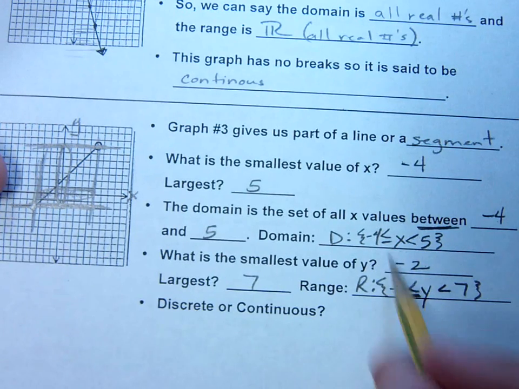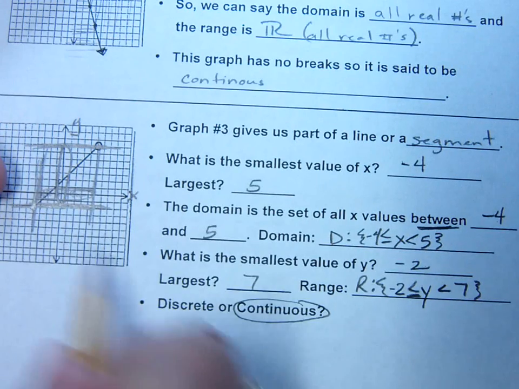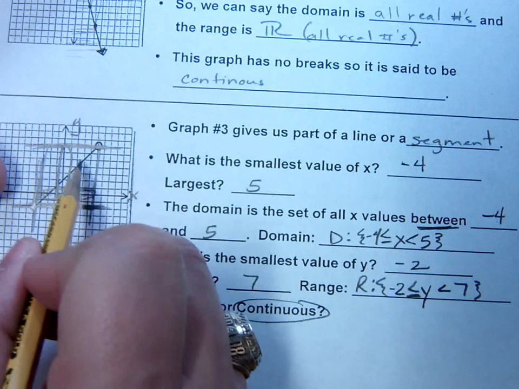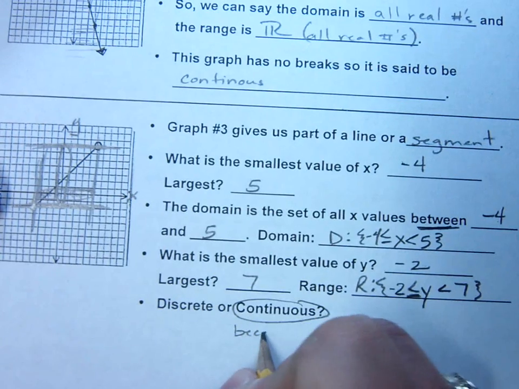Again, this is probably the most confusing thing about domain and range. So discrete or continuous? It's continuous because I can have half values. I can have fractions. And you might make that note on your paper.